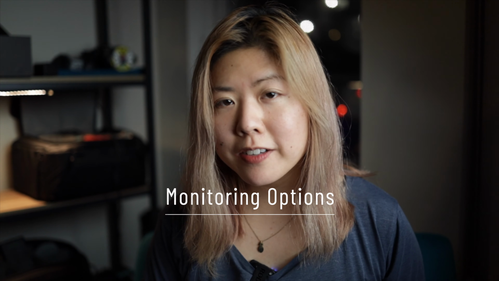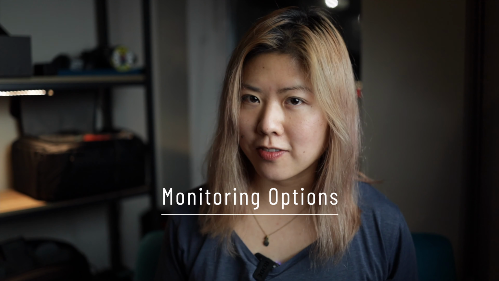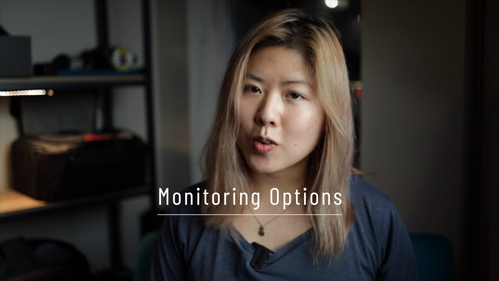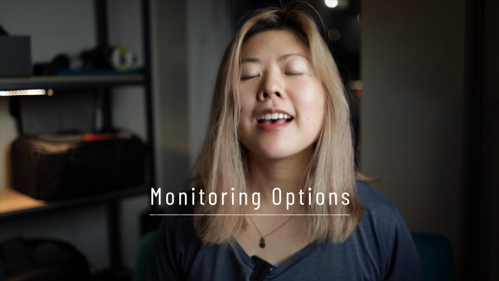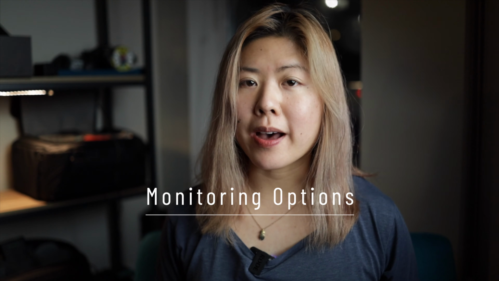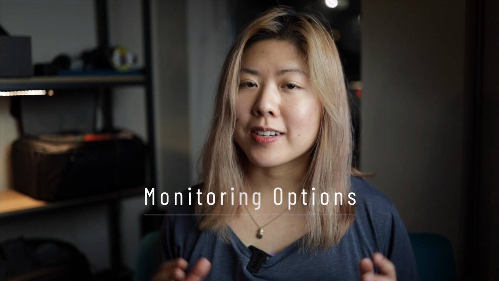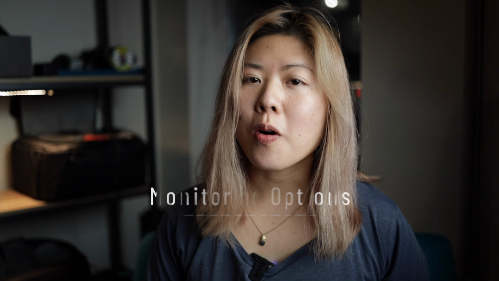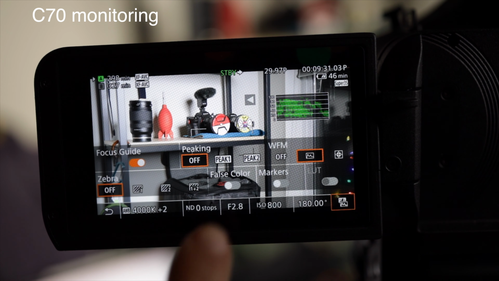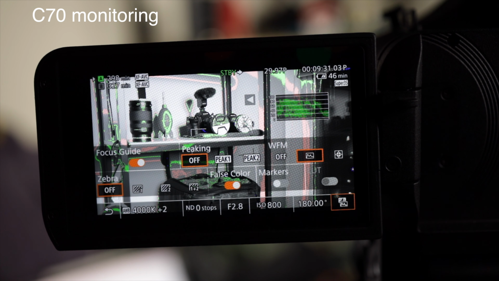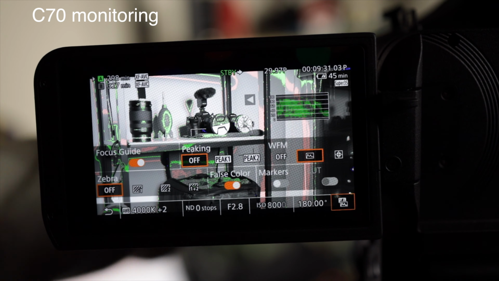Okay, let's briefly talk about the monitoring interfaces on the two cameras. The Sony has a histogram and zebras, nothing new there. The Canon has a very robust monitoring system, and you can access this through the touchscreen or map access to the custom buttons. My favorite monitoring option is false color, and I love that the C70 has this.